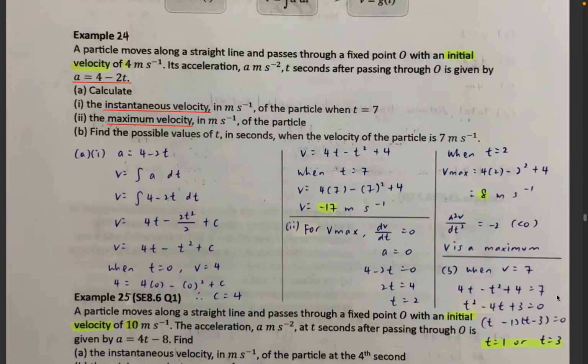And then we do general form. Because a is negative 1 here, I bring all the terms to the other side. That's why we have t squared minus 4t plus 3 equals 0. Then we do factorization, so we have the answer t equals 1 and t equals 3.